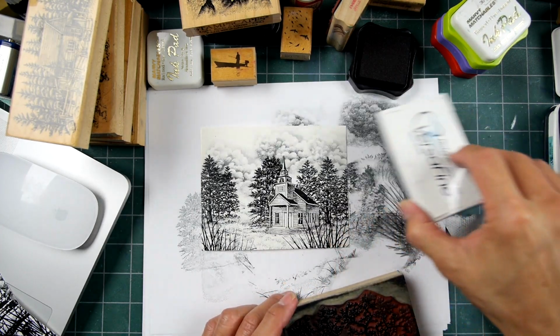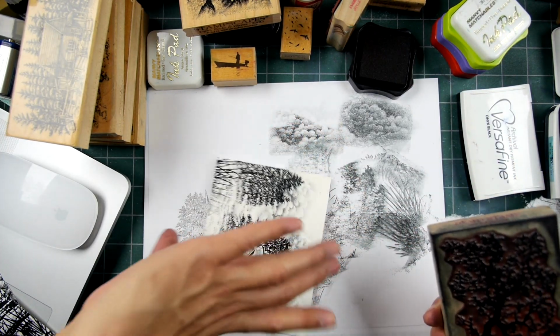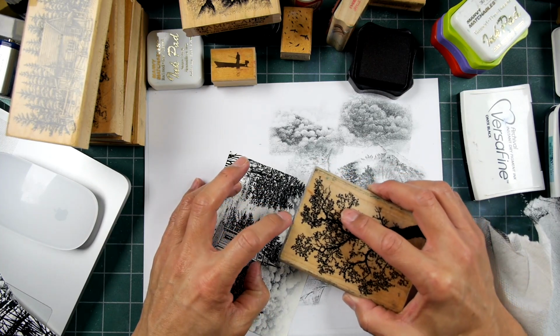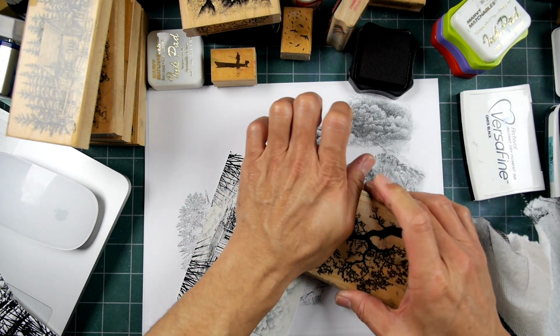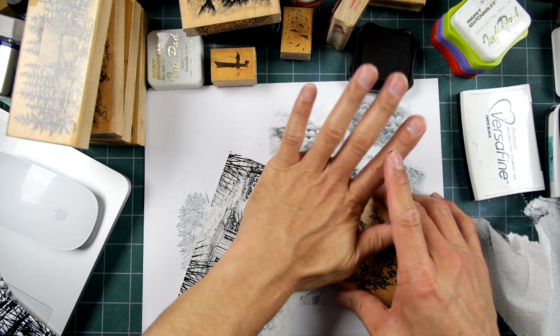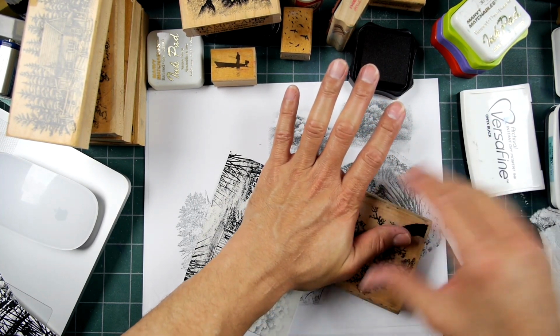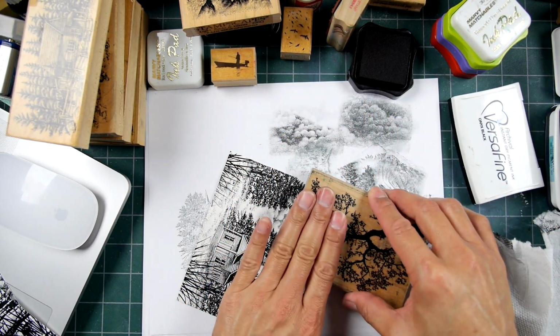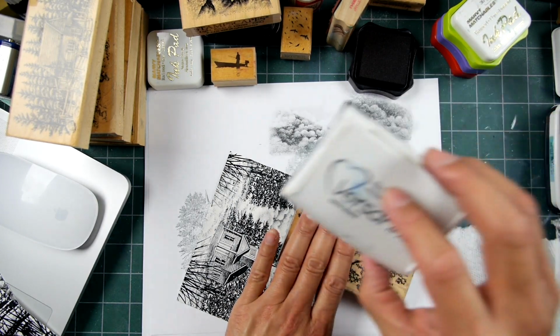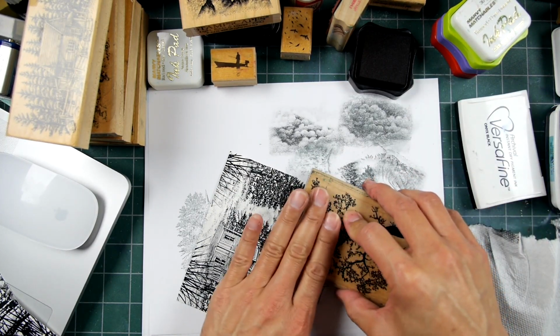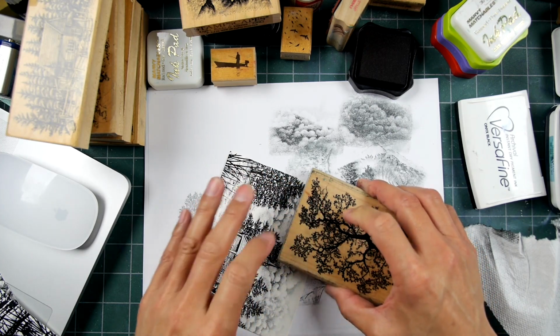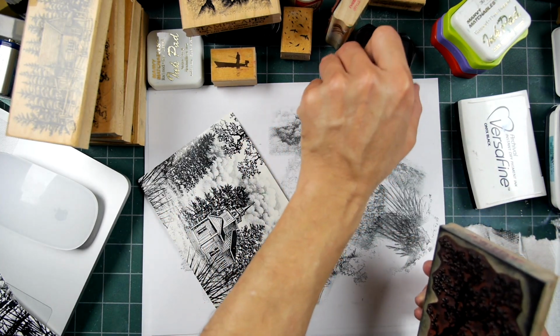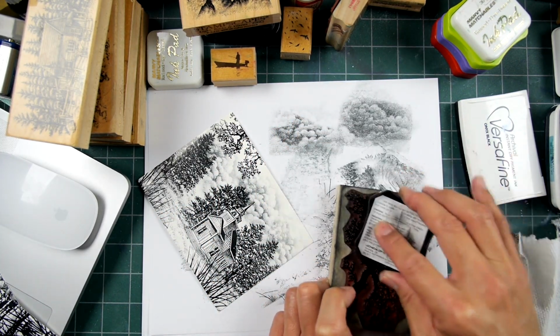I just found out the VersaFine inks are oil-based. I had no idea. I thought they were a water-based pigment. As a side thing, I have that VersaFine right here. A reason why I bring that up is a lot of times I like to use the VersaFine inks for my foreground, okay? Because they are so dark of a black.